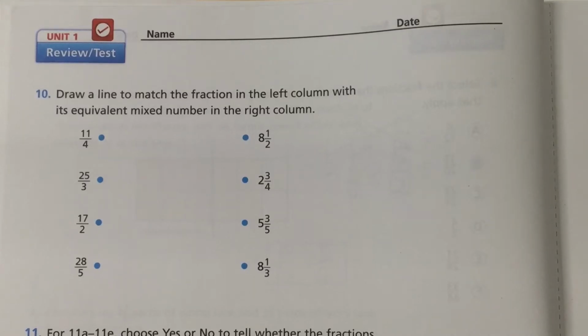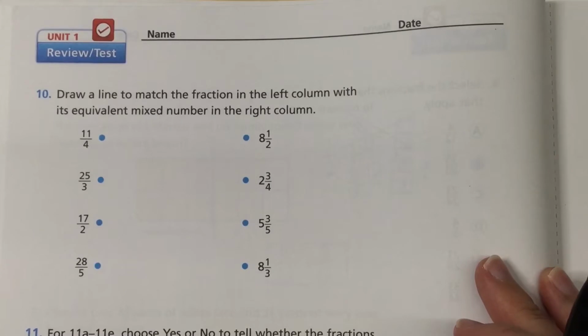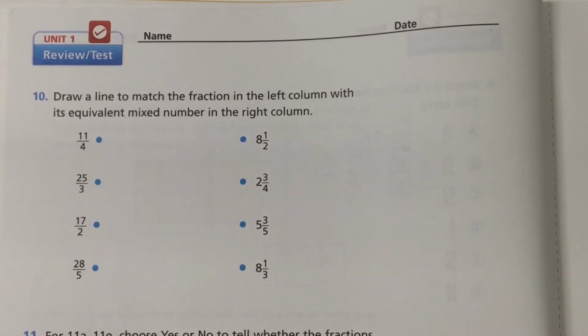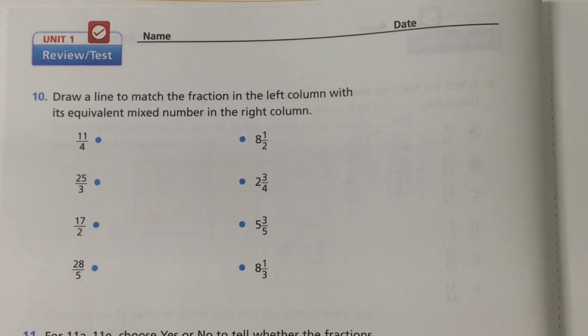Okay, fifth grade, so here we are in your SAB for the second half of the test review. This test review will be covering pages 34 through 36, and it's the last part.